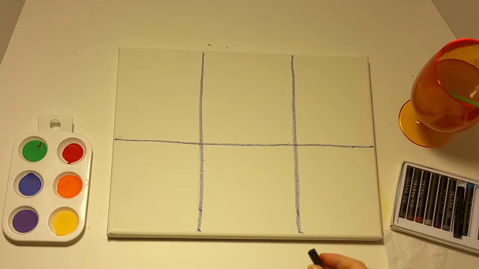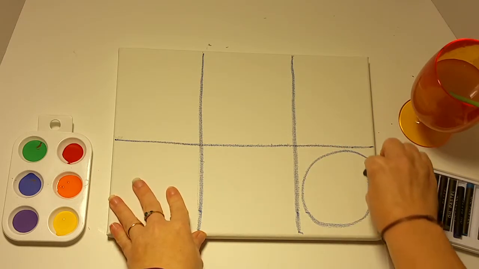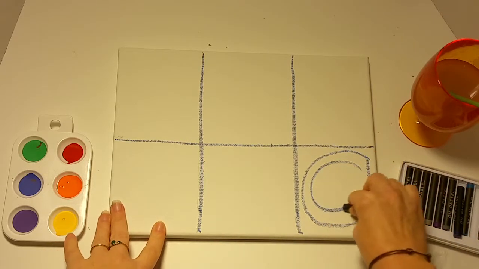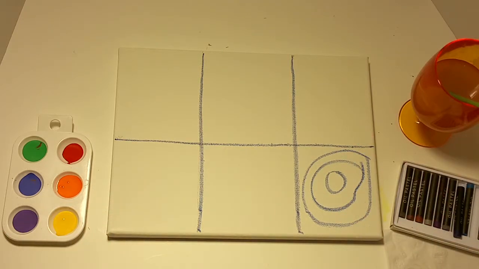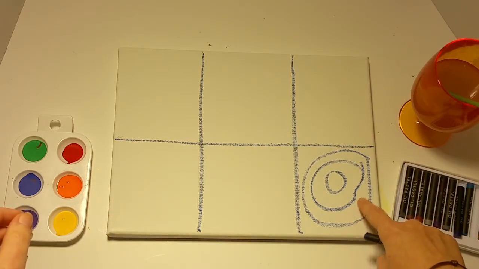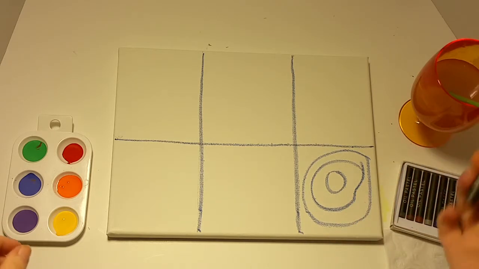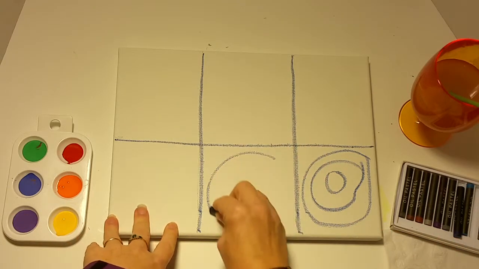So I'm going to do circles, and I'm going to start here, and I'm going to do a big circle almost to the edges. My circle's not perfect. I'm going to do another one that's not quite perfect, and another one. So I've done a bullseye. Now I didn't do those wrinkles on purpose. It's actually the wood underneath bumped my oil pastel, but I like the design that it made.